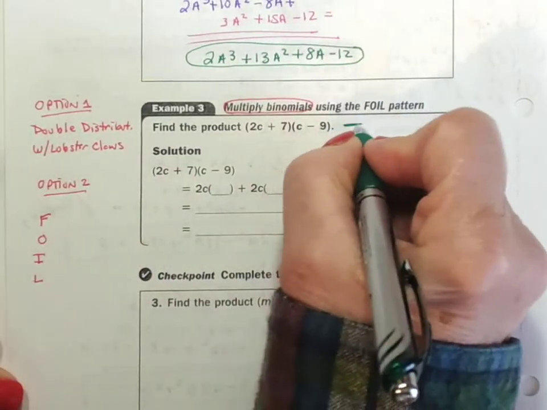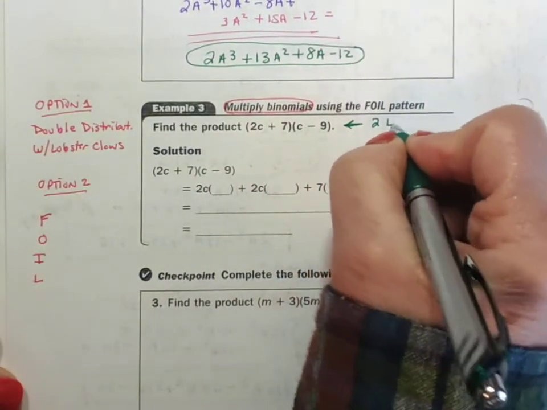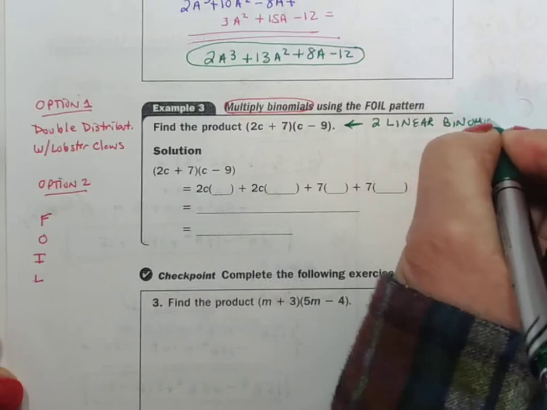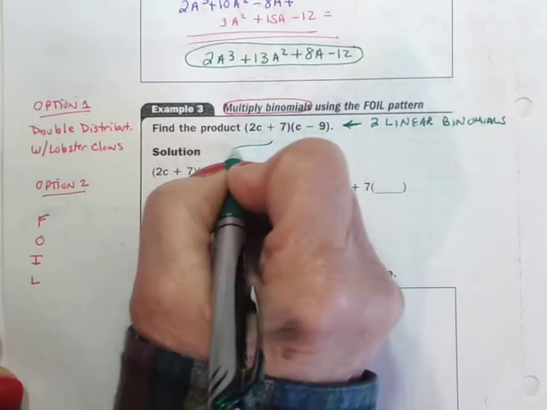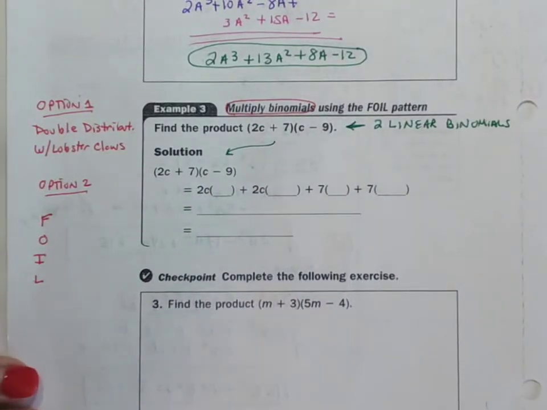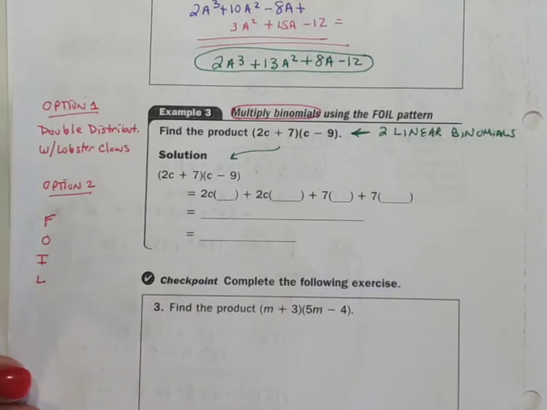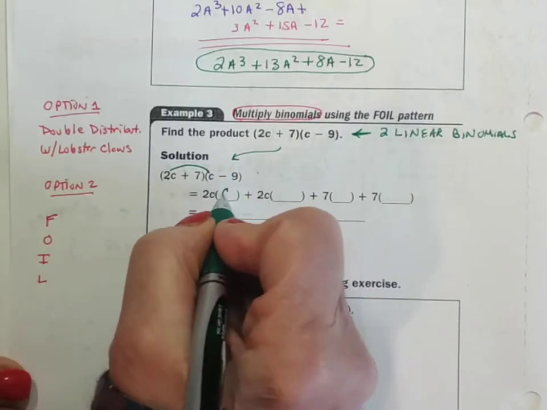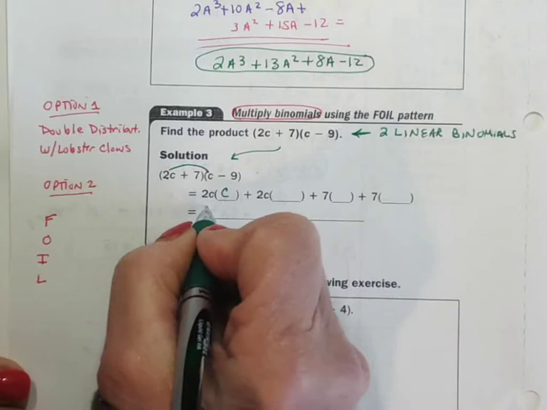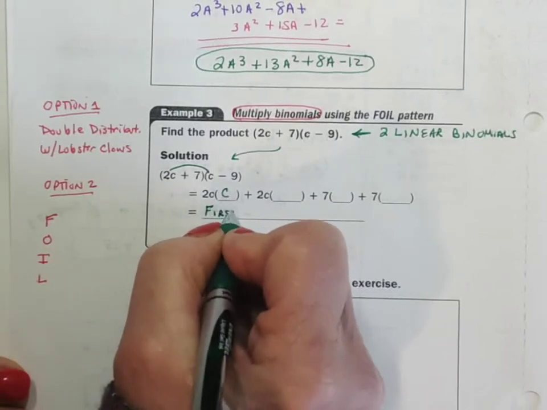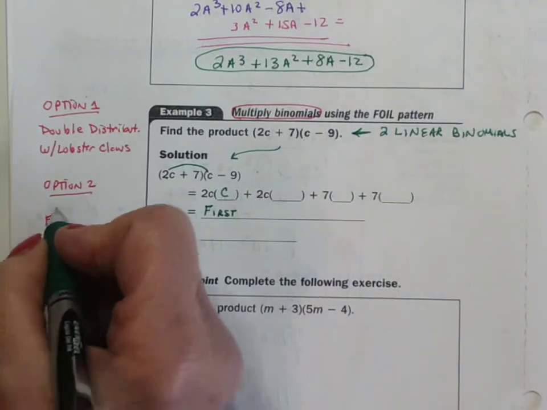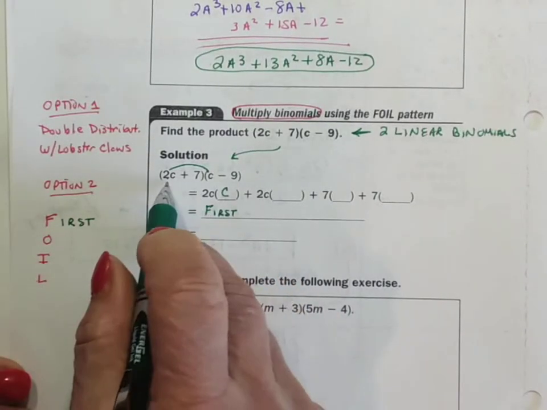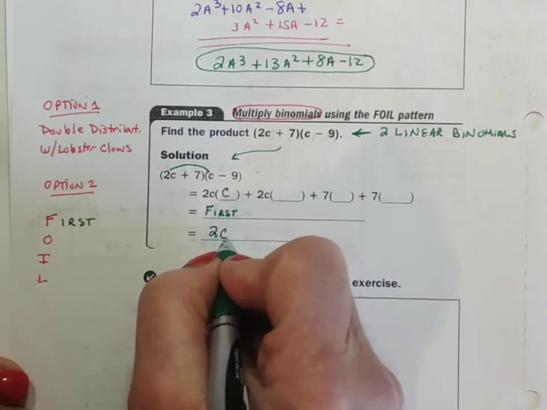So right here, we have two linear binomials. And so now we're going to multiply them. So the first thing we're going to do is we take 2c times c, and notice that that was the two first terms. So that's where the F is. F is the first terms. So 2c times c is 2c squared.